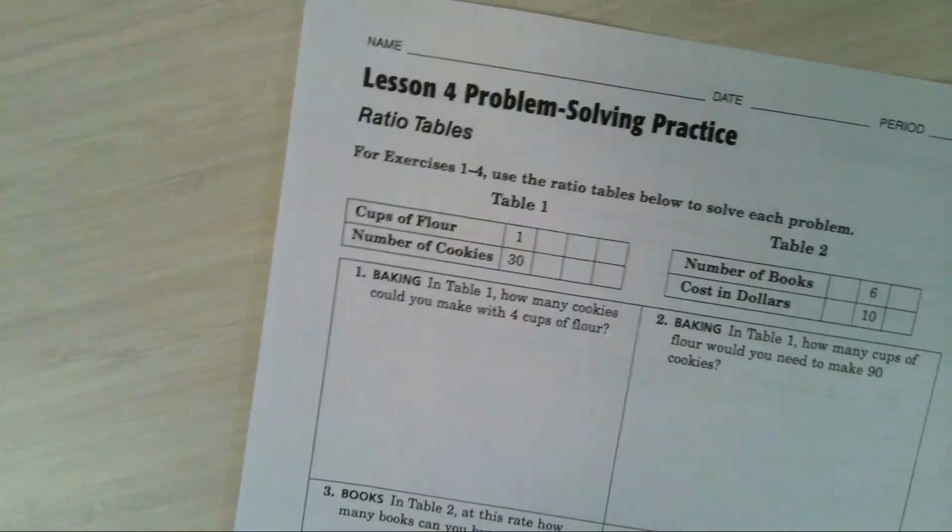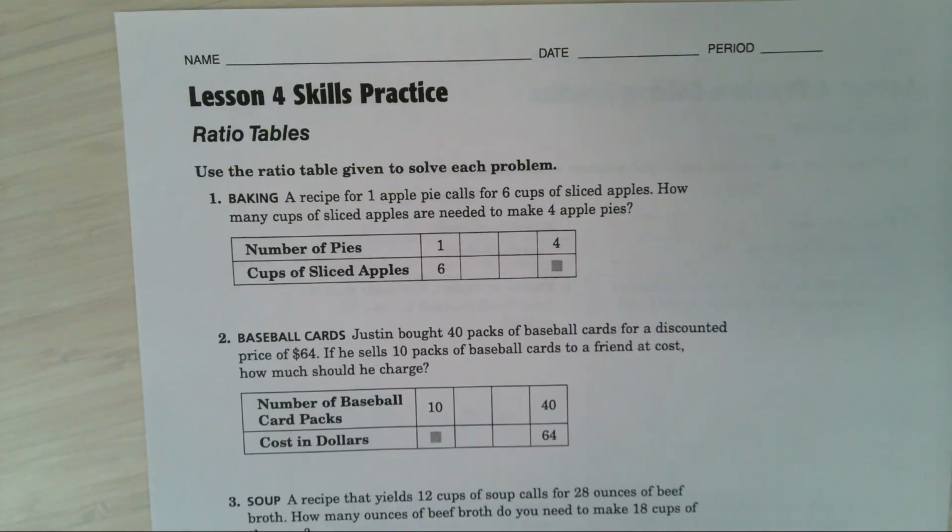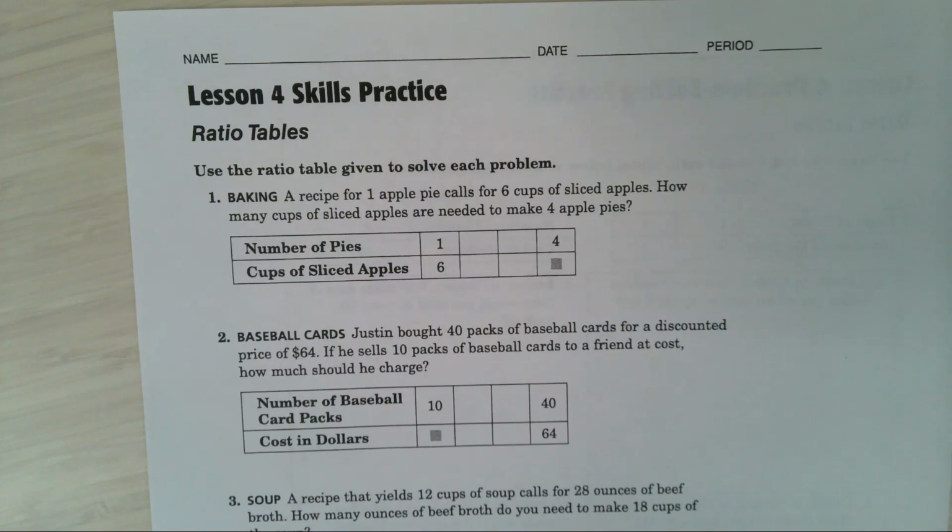For homework, and we're going to try to get some of this done in class, you're going to do this worksheet. We are going to do this side in class, and then you'll be doing this side as homework. So let's go over as many as we can in class. Can I pass it out?